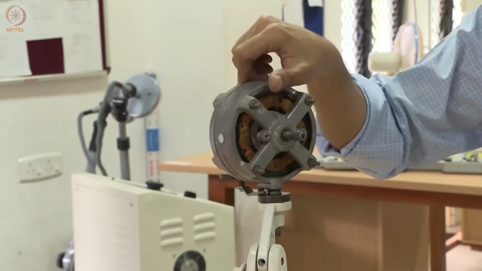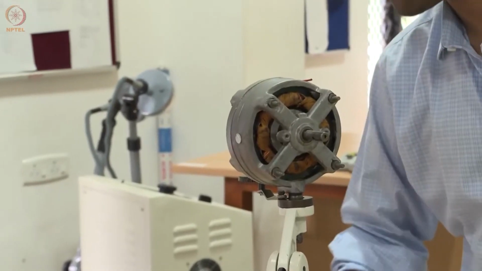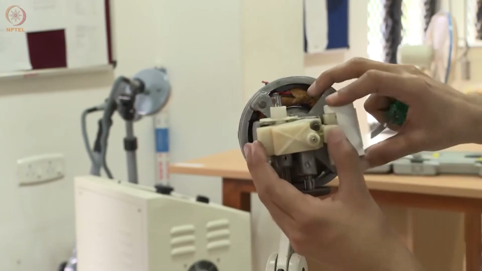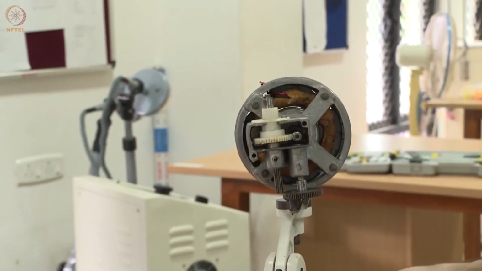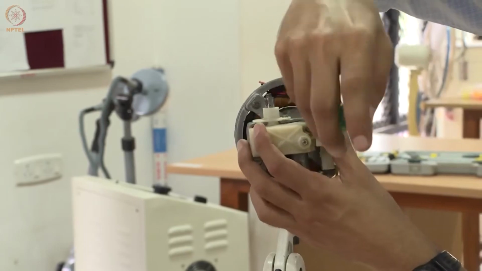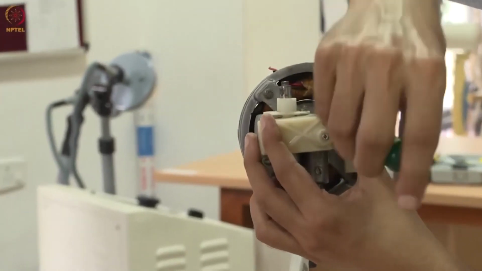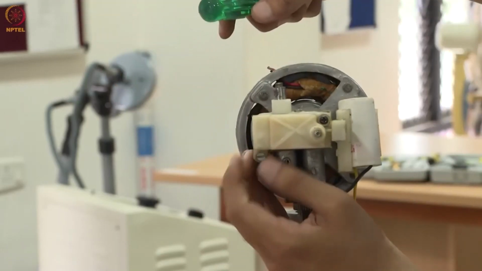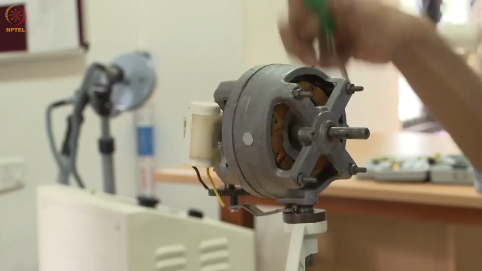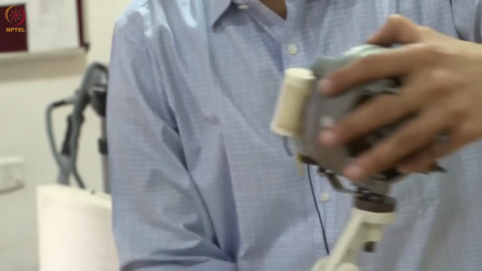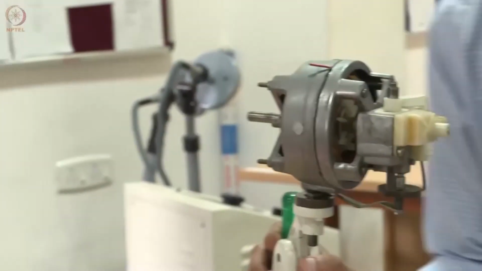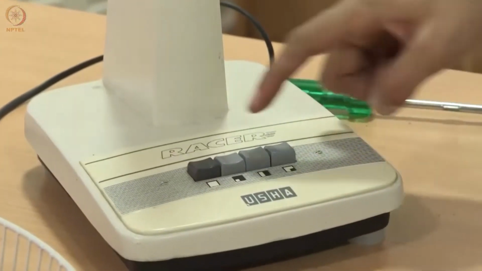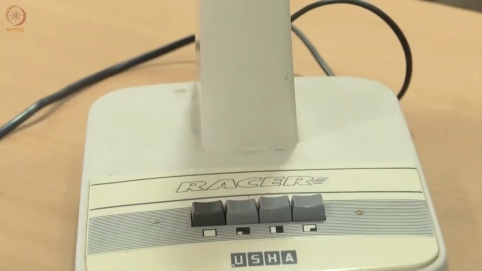So now let us look at the speed control of the mechanism. So I'm just assembling it back. Okay, now let us look at the speed control. So basically, before we look at the speed control, let us look at the button layout. So the button layout is as follows.